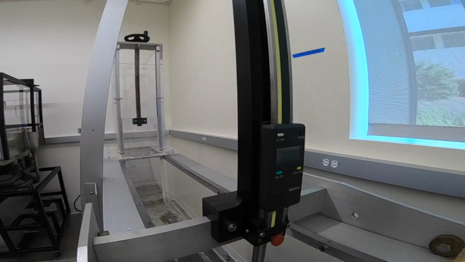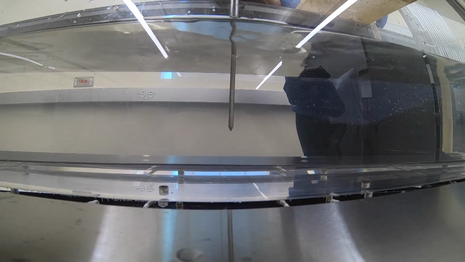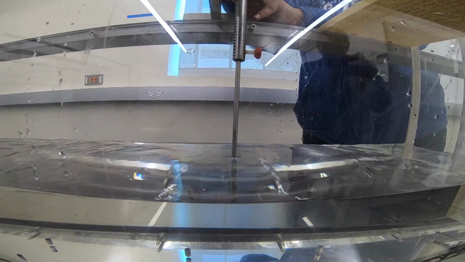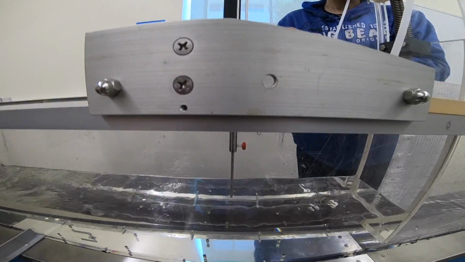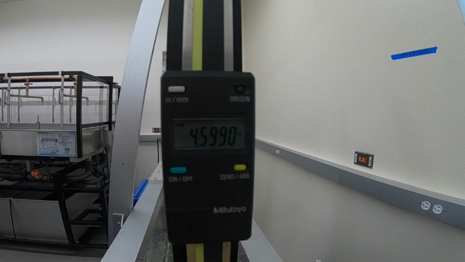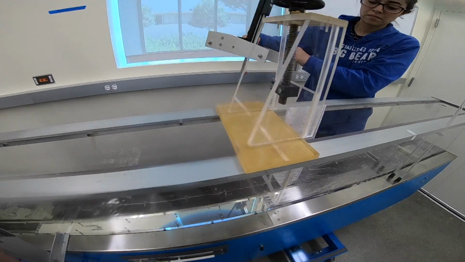Note that the point gauge is at 0 at the bottom of the flume. The upstream flow depth is Y sub 1 equal 4.599 inches or 116.815 millimeters. We move the gauge downstream of the sluice gate.